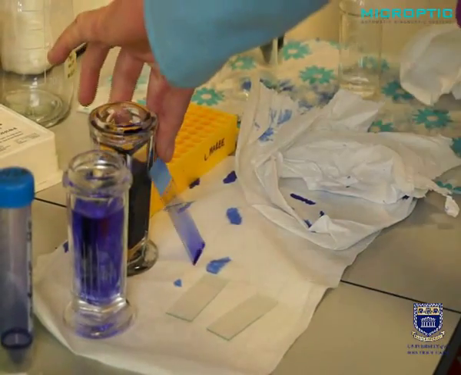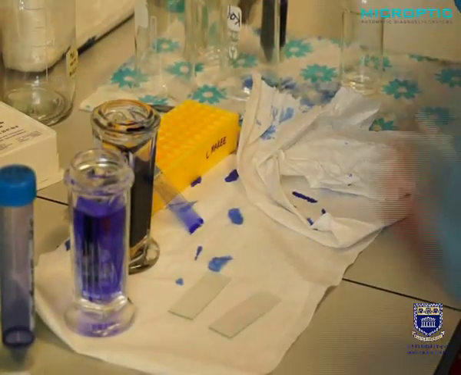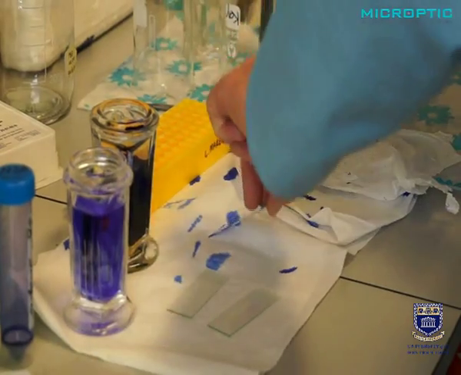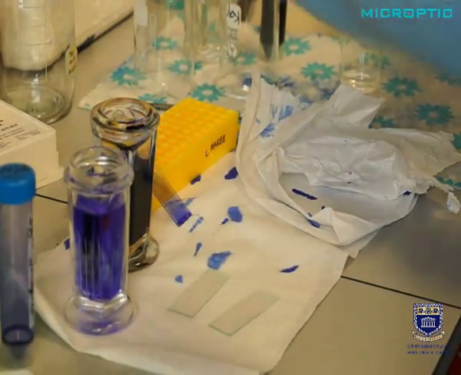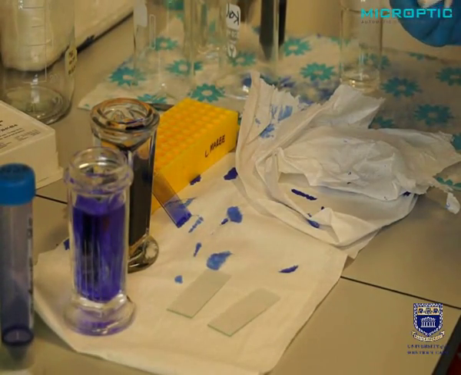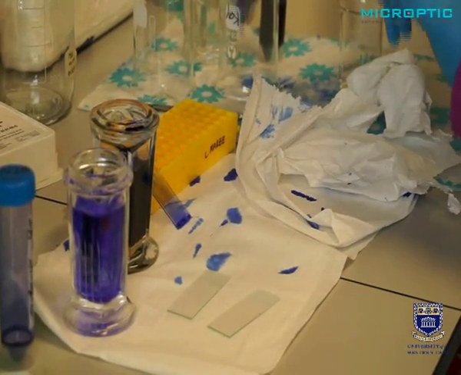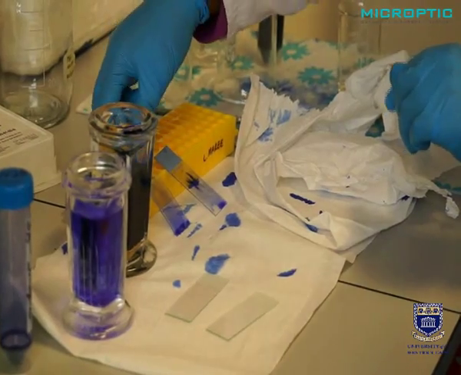And you can lean it against there, and that is fine. We can normally just take off most of the stain also at the tip, and also clean the back of the slide. This is really important. Lots of people do not take care to clean the back of the slide.